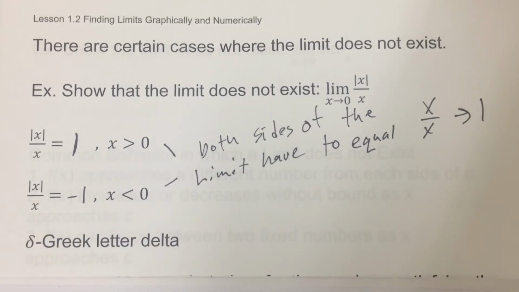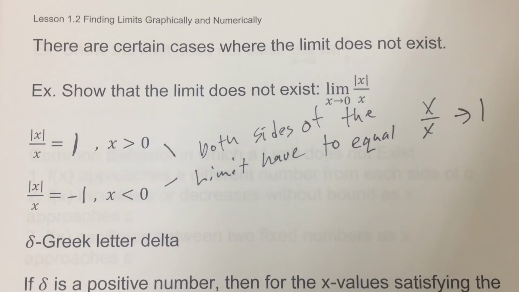Now, the next part we're going to get into involves the Greek letter delta. I know delta is also a triangle. I need to look into why delta is a triangle and this S-looking shape, but I have not got it done yet, so that's something that's coming up. But the Greek letter delta, which looks kind of like a squiggly S, is what we're going to use here. If delta is a positive number, then the x values satisfying the inequality 0 < the absolute value of x < delta, the values of absolute value of x over x can be classified as negative delta to 0 and 0 to delta.